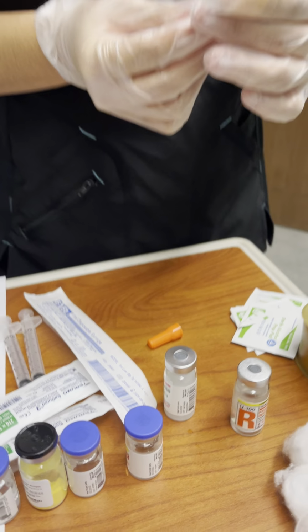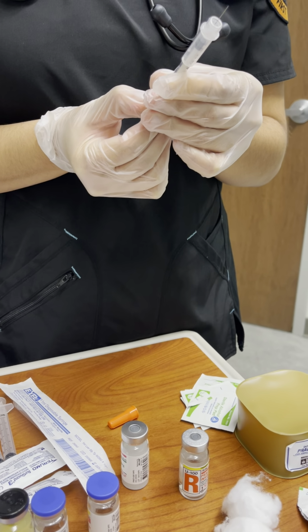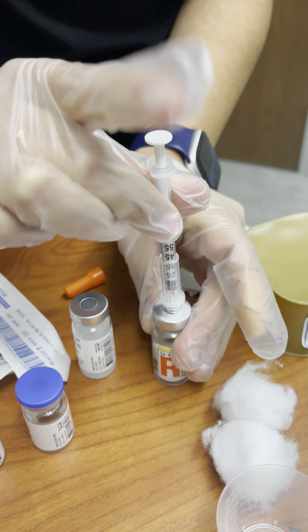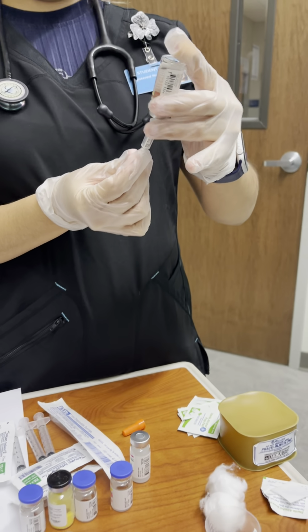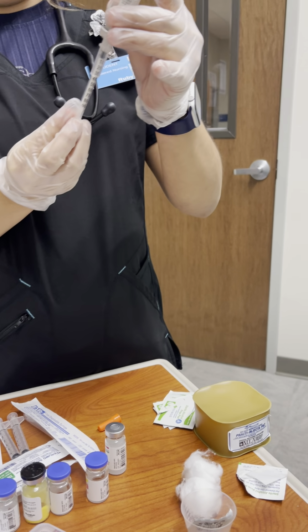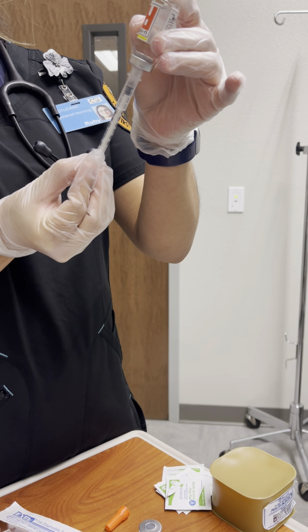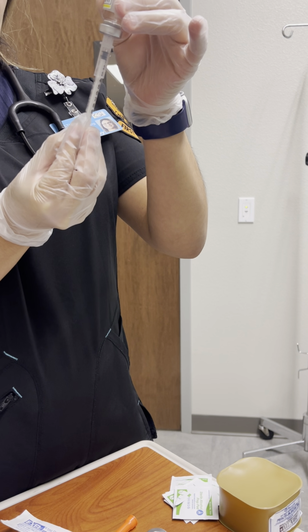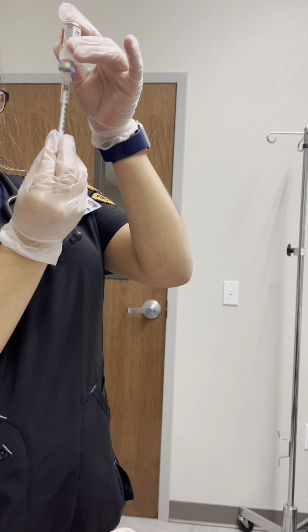Taking it out, being careful, then I'm gonna go ahead and put 9 units for the regular. And I'm gonna turn the vial, being careful not to touch. I'm gonna get 9 units of the regular insulin, making sure I don't get any air bubbles.